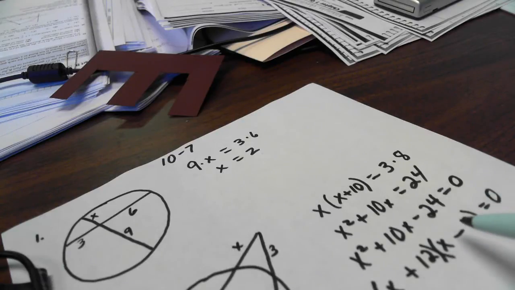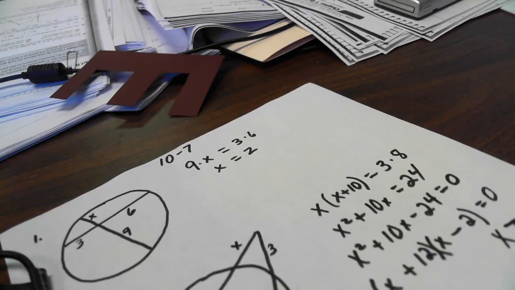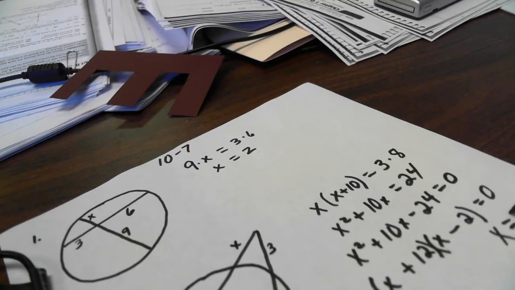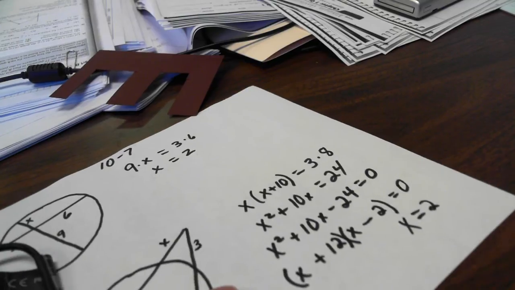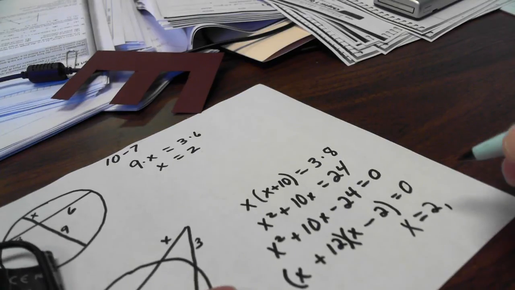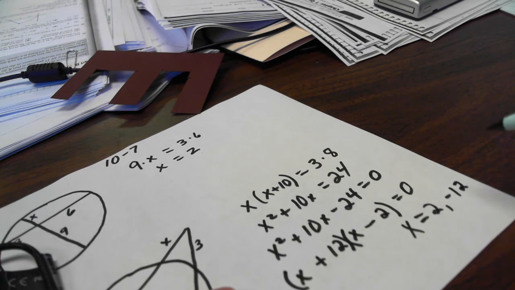And if these parentheses product is 0, that could only happen if x is 2, making the second parenthesis 0. Or it could also happen if x is negative 12, making the first parenthesis 0.